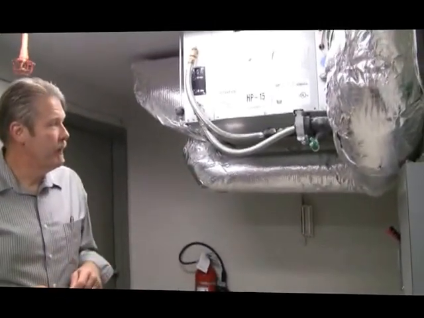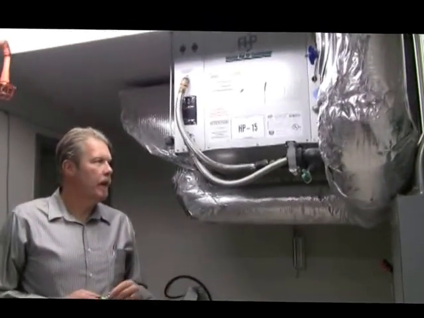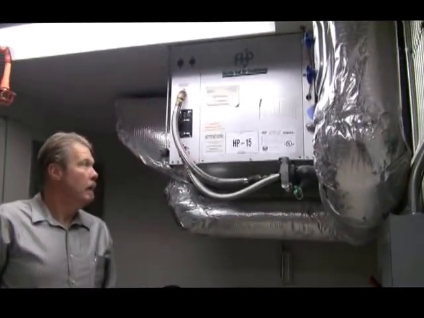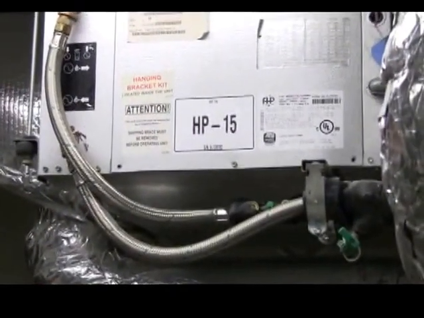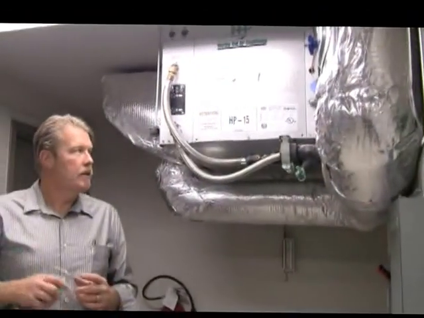All right, we're in the second floor mechanical room in the southeast corner. Heat pump number 15 is located here. It does the south corridor on the second floor and half of the east corridor.